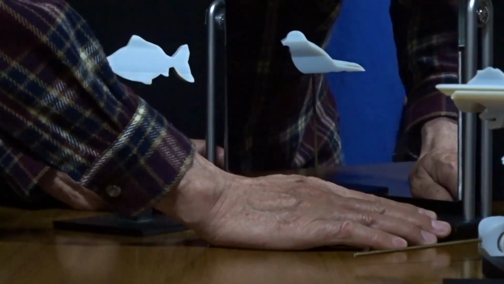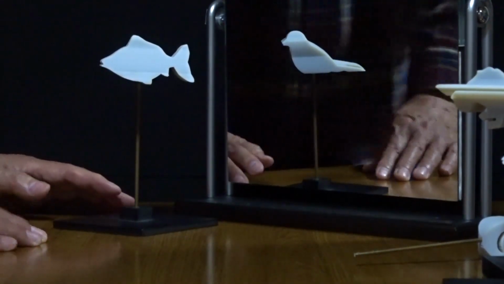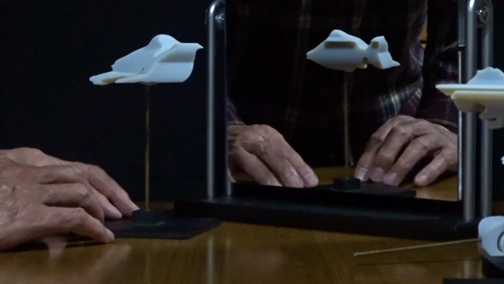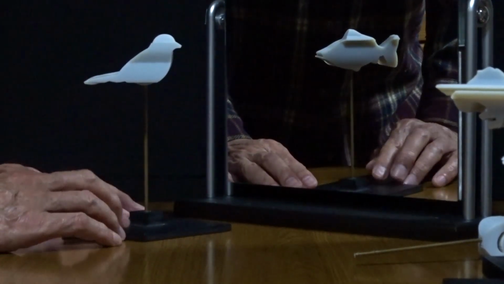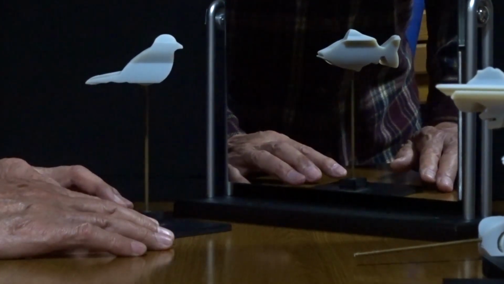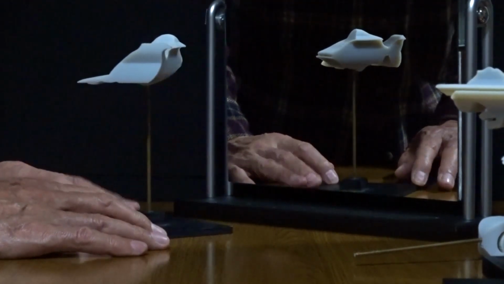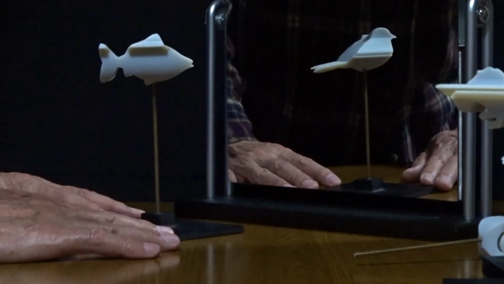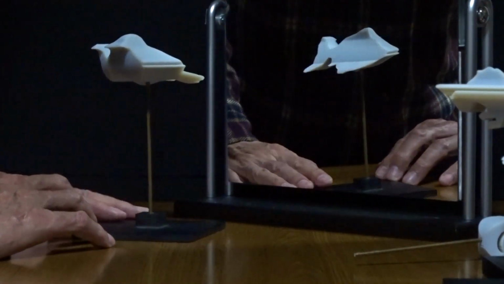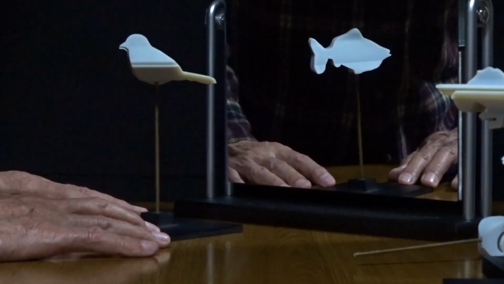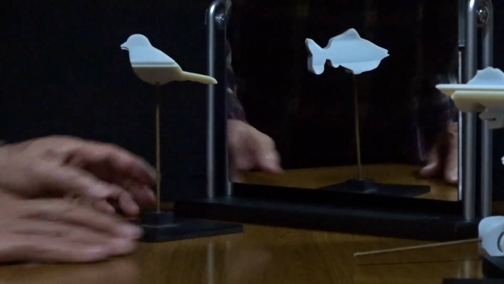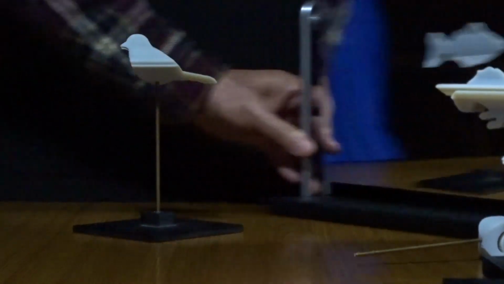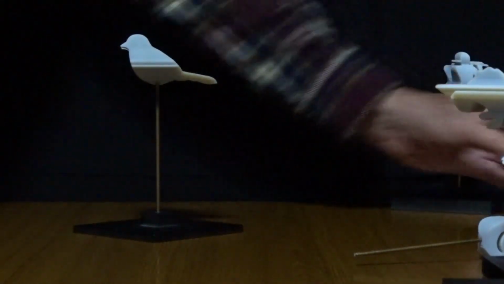Both fish and bird are facing to the left, then they are facing each other, and next both facing to the right, and then they face in the opposite direction. In this way, the mirror is one way to enjoy the two shapes, two silhouettes simultaneously.